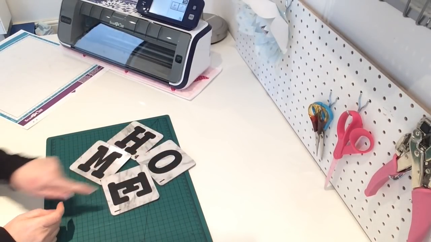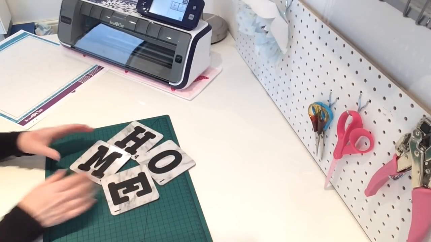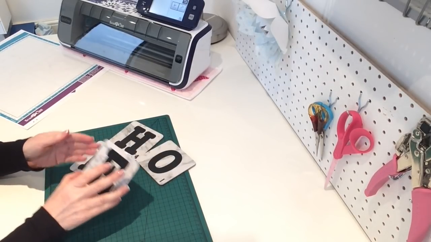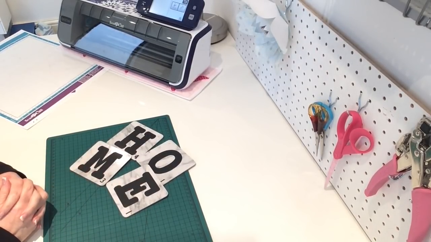Okay, so there they are finished. So that was quite a simple little project, I think, that, you know, buy some coasters and fancy them up, give them as a present.